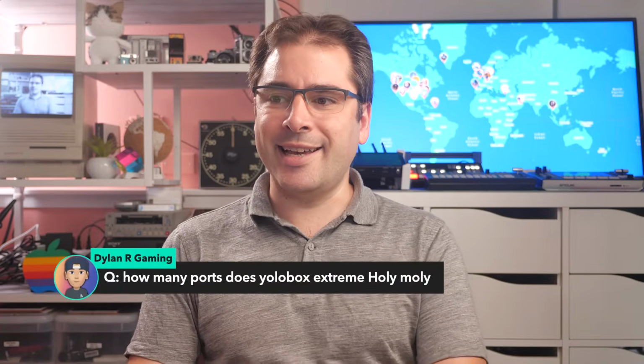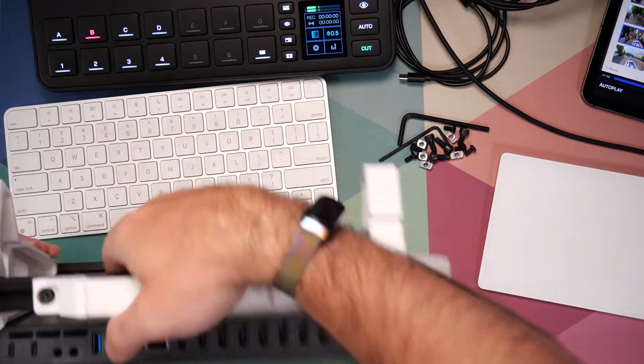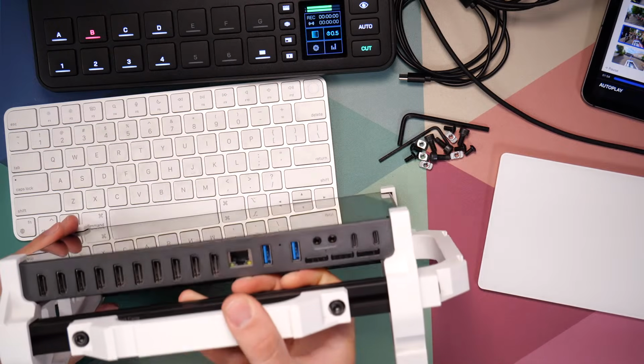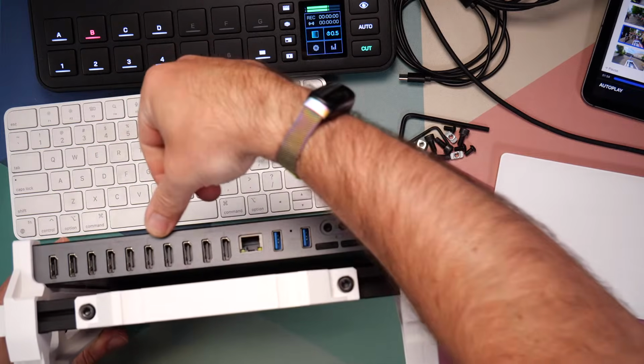How many ports does it have? Yeah, right. I know. It's wild. 8 inputs. Show you the right way. I don't know if you'll be able to see the screen printing on the YoloBox. It's very faint. 8 inputs.